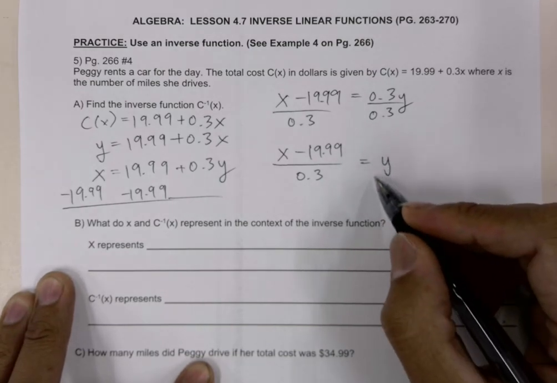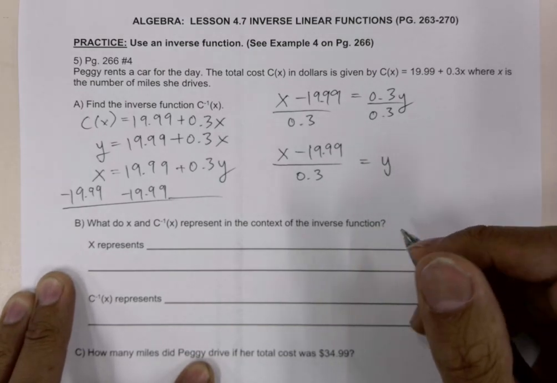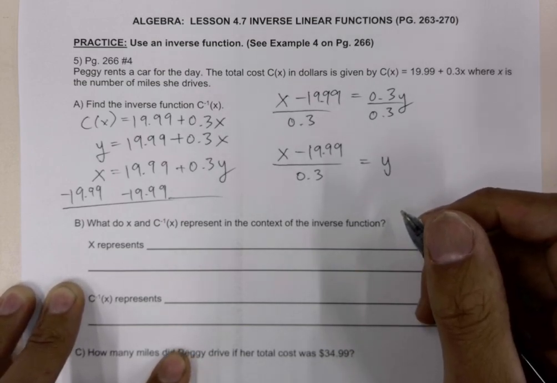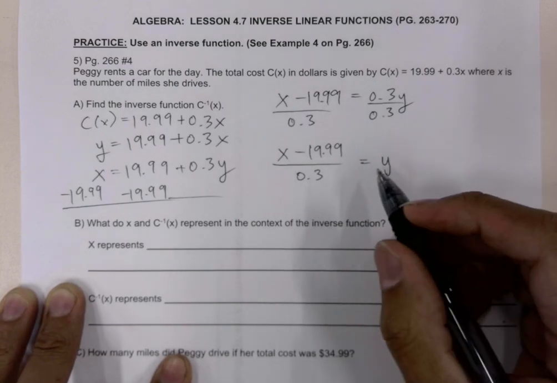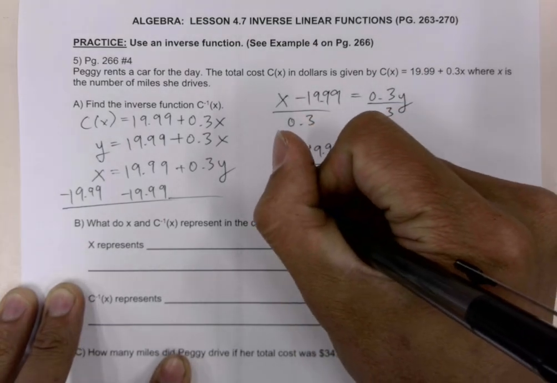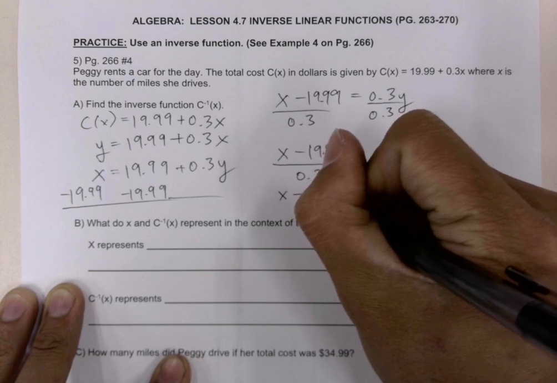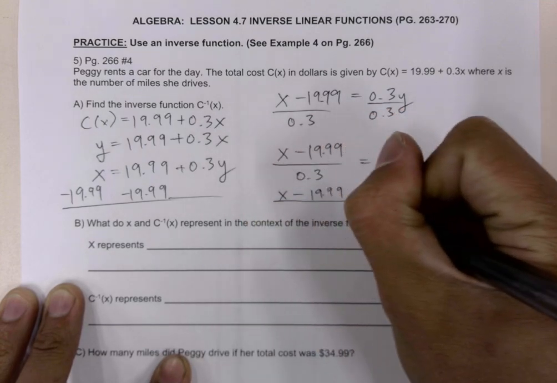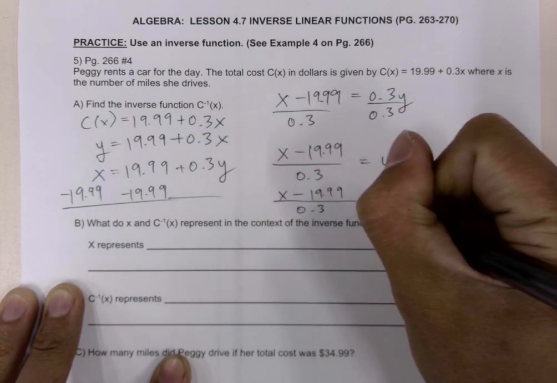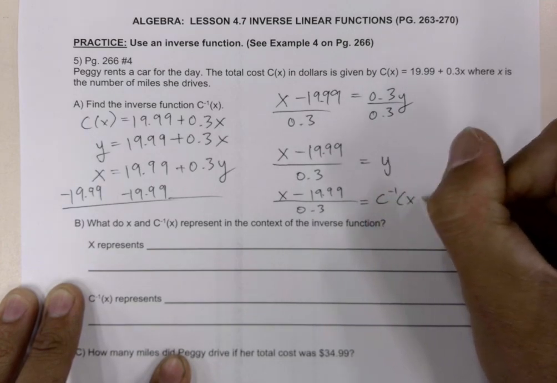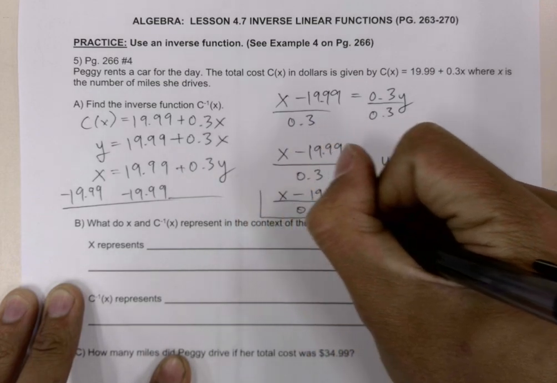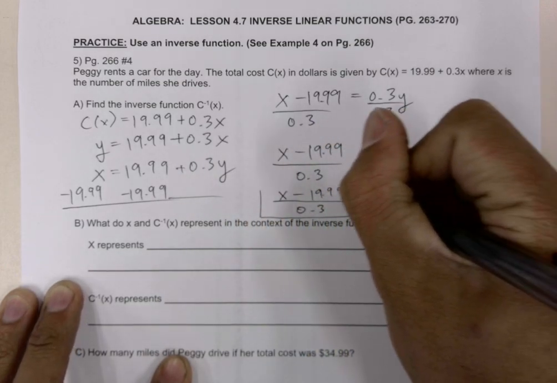And now finally we can replace our y with c to the power of negative 1 x, or the inverse of c of x. So let's do that. x minus 19.99 over 0.3 is equal to c negative 1 x. I'm going to put a box around that as our inverse function.